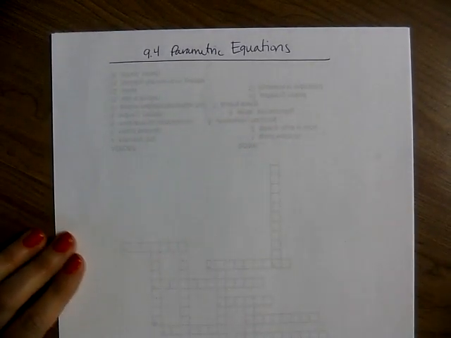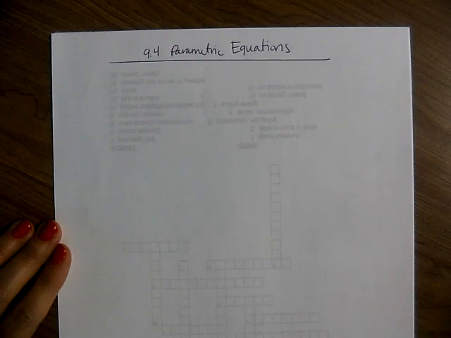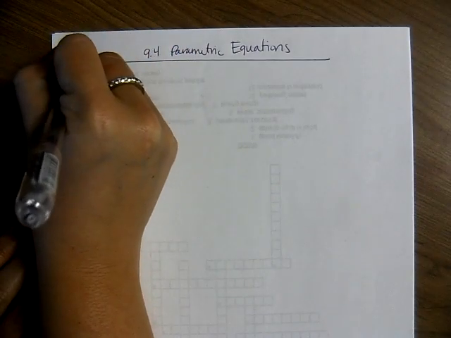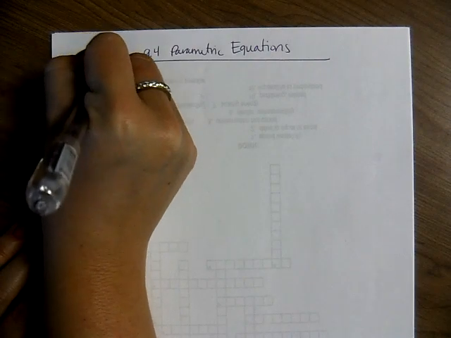Alright, so we're going to do 9-4. It's called Parametric Equations. You might have done these last year on the calculator. I'm not sure. We're going to do them by hand though. So you have to eliminate a parameter.